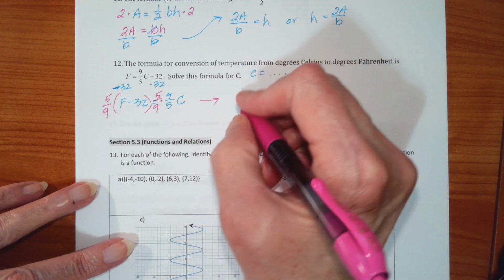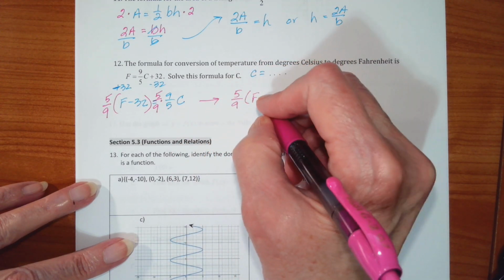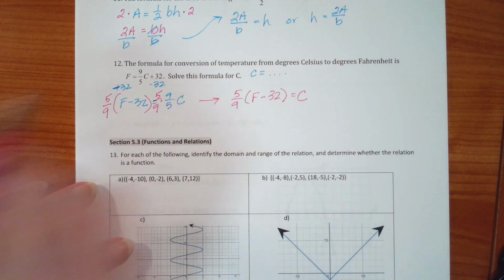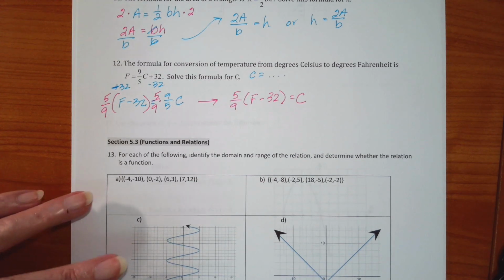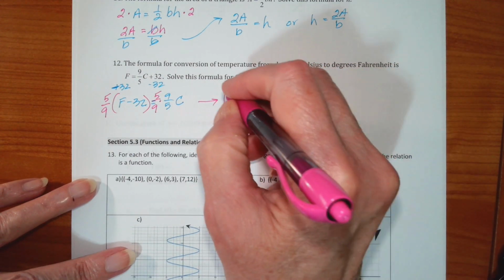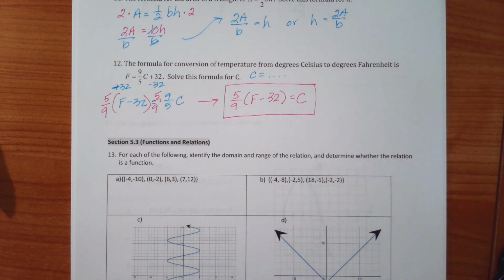So that tells me that 5/9 times F minus 32 is equal to C. And it doesn't tell you what form you have to leave it in. You've got C by itself, so that's absolutely okay. We'll stop here.